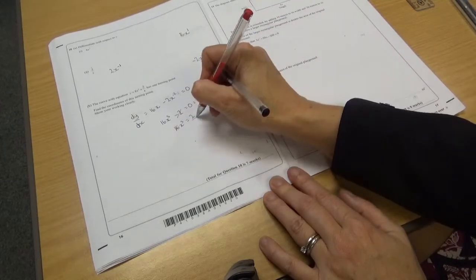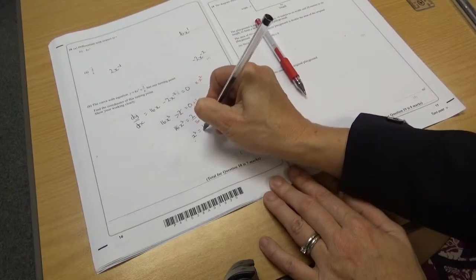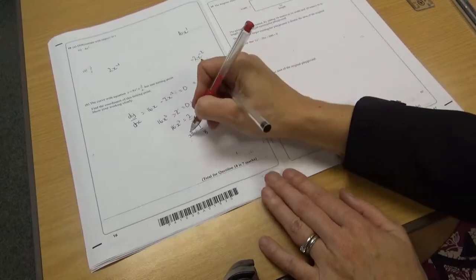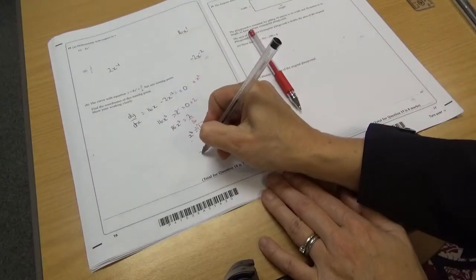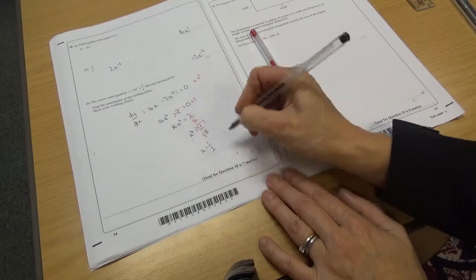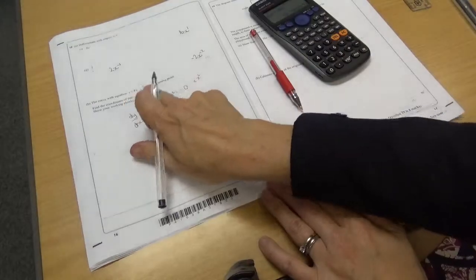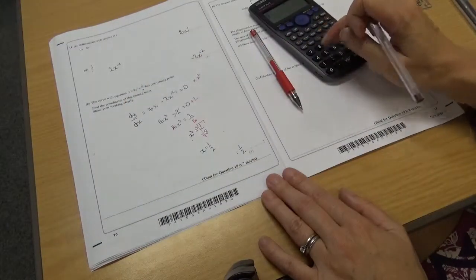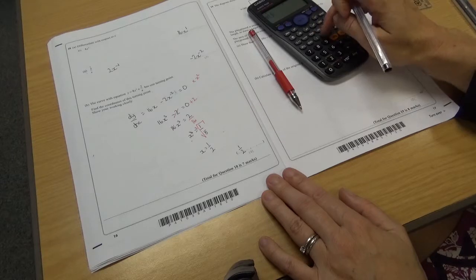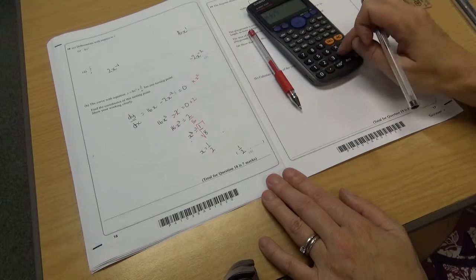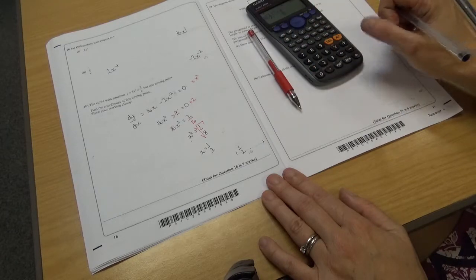Divide by 16. Opposite of cubing is the cube root. So x equals a half. To get the y value, we need to put a half into our original equation. So 8 times a half squared plus 2 over a half is 6.